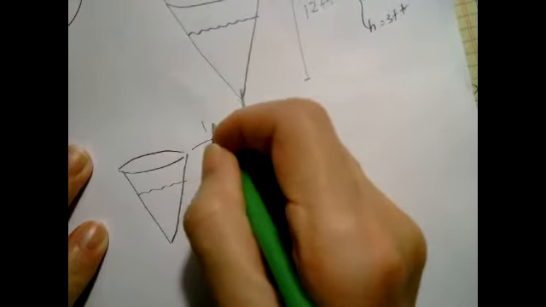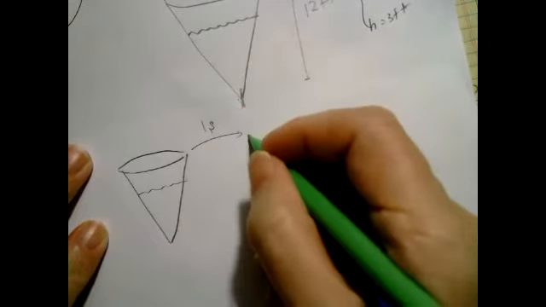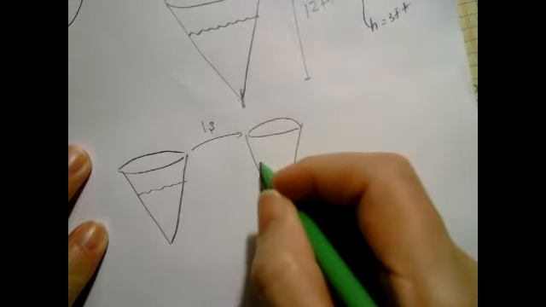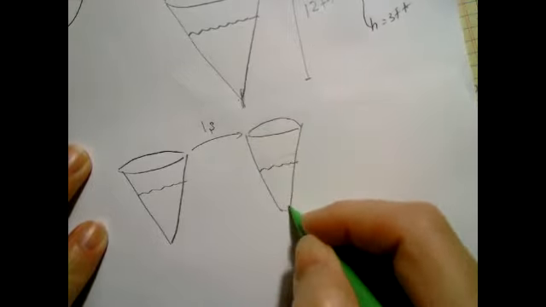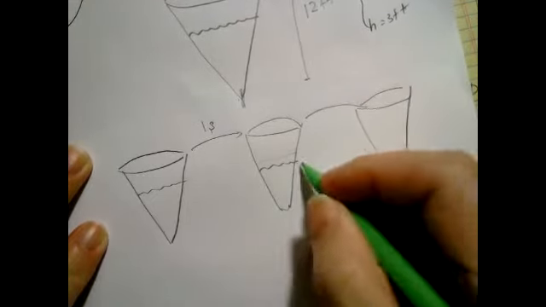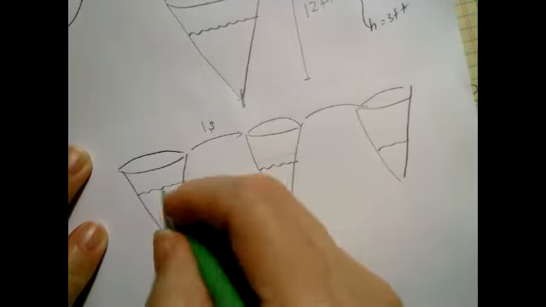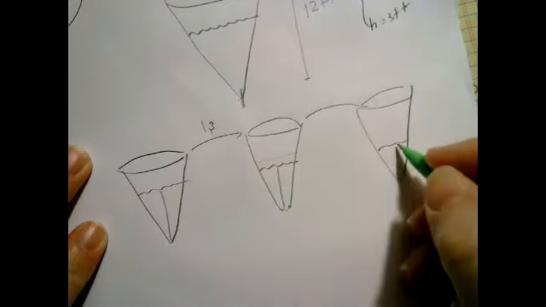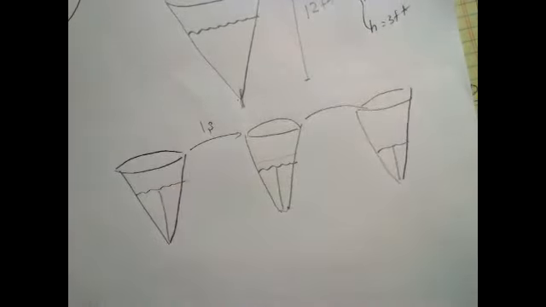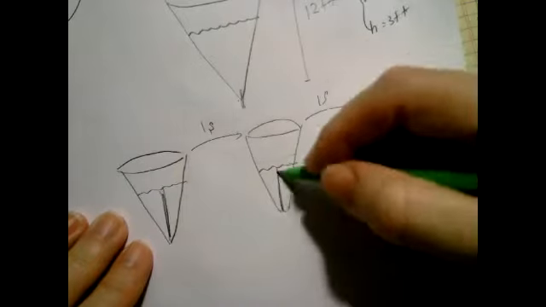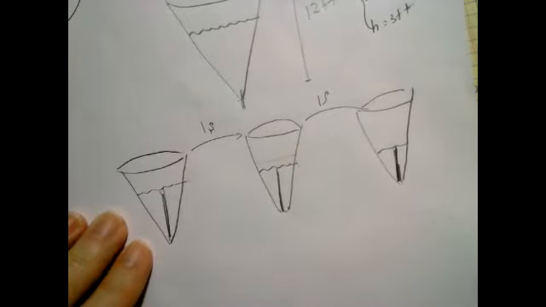After 1 second, we have less water because the water is draining. It was up to here, now the water is down here. Another second, again the water is draining. As it drained, the height from here to here is changing. That's really the picture. The water is draining, and the question is, how fast is this height changing?